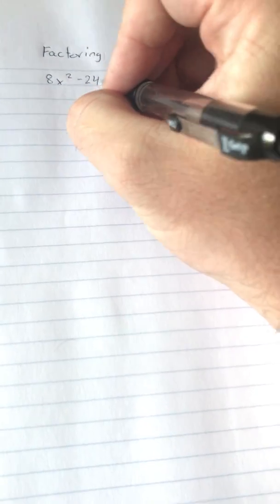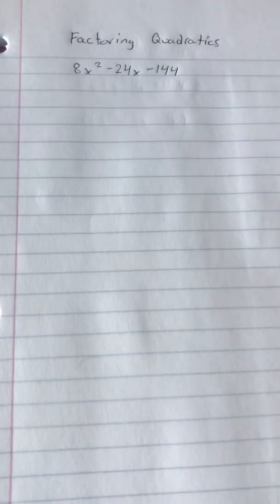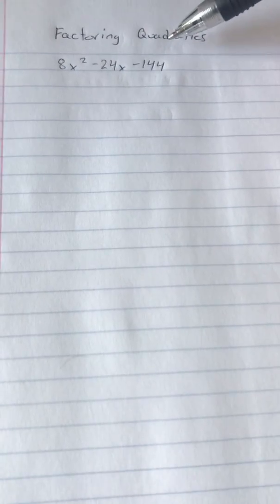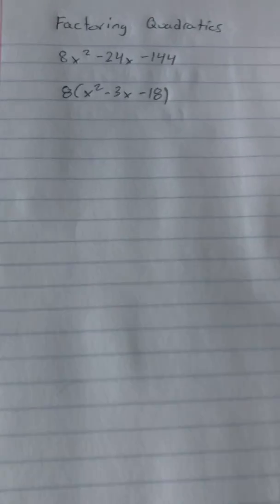Today we're going to be talking about factoring quadratics. For this example, we're going to use the quadratic 8x squared minus 24x minus 144. The first thing you want to do when you're factoring quadratics is look to see if all three terms can be divided by the same number. In this example, each of the terms is divisible by 8. So when we divide each by 8, we have 8 times x squared minus 3x minus 18.